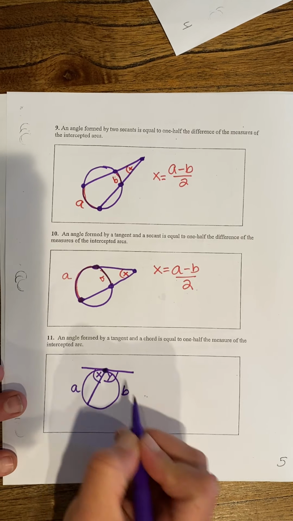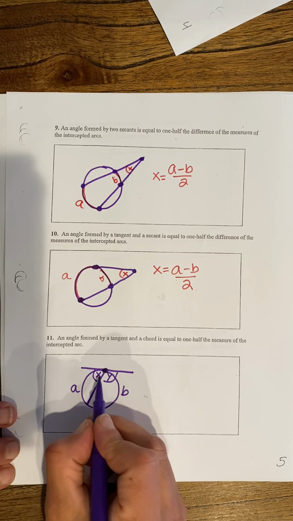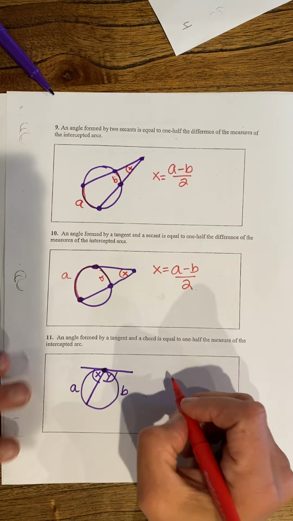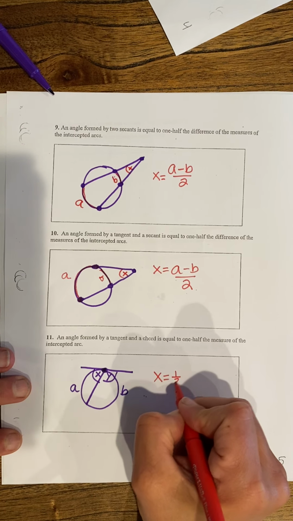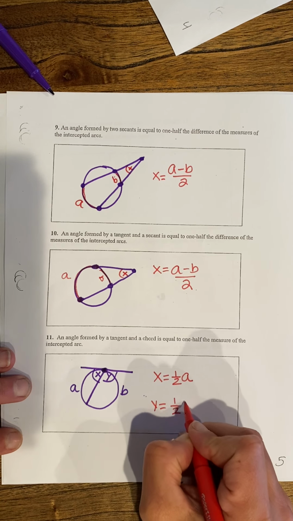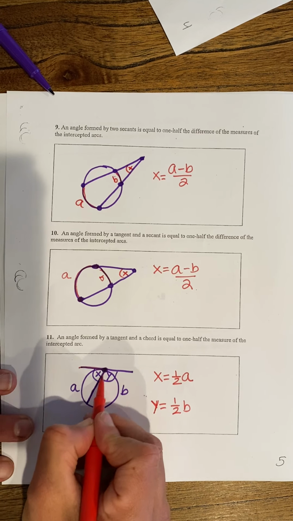These meet on the circle, so just like inscribed angles, it would be half the arc. So I have two different angles here. Do you see, angle X would be half of arc A, and angle Y would be half of arc B.